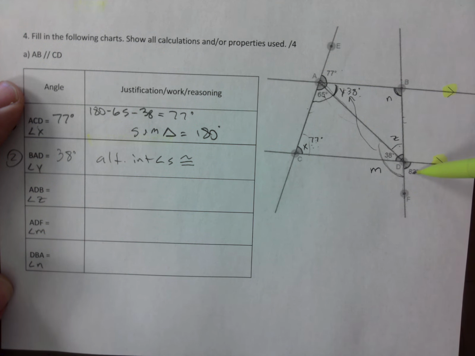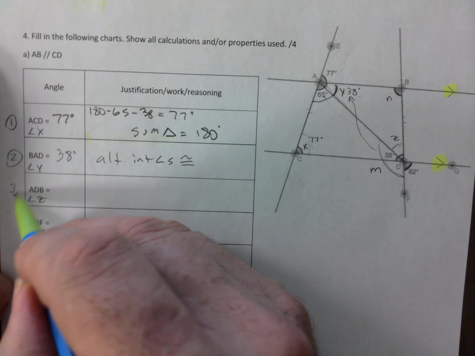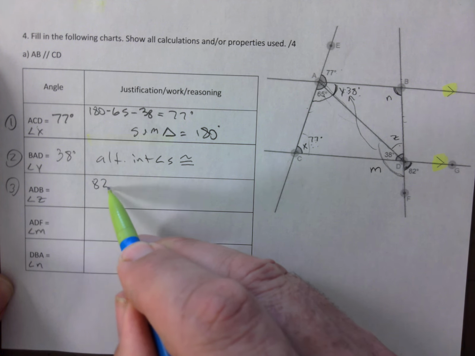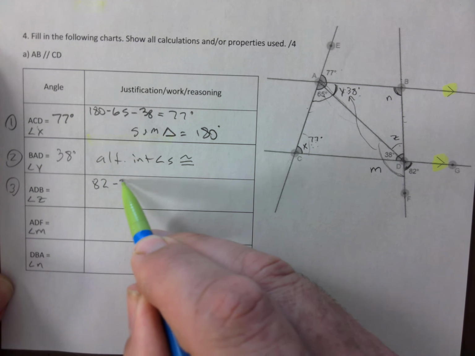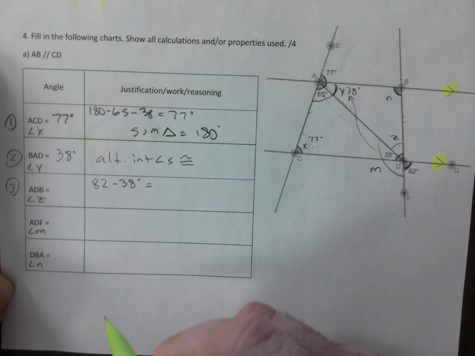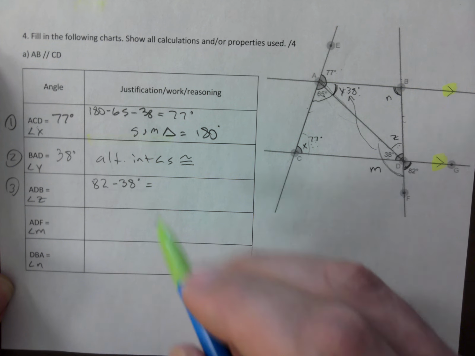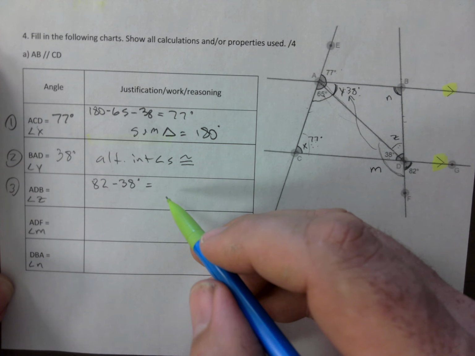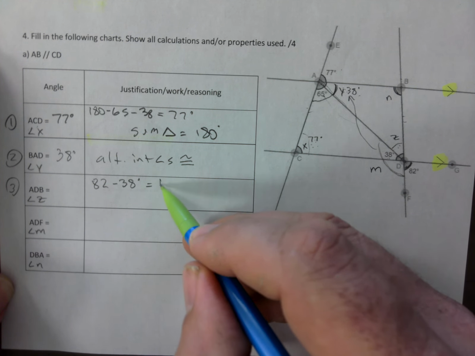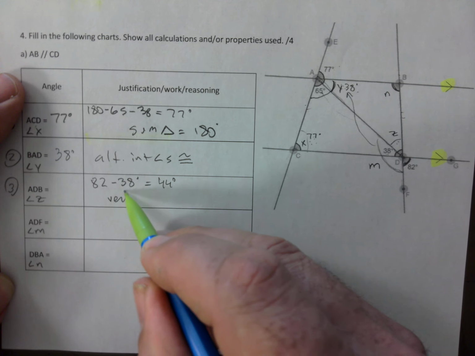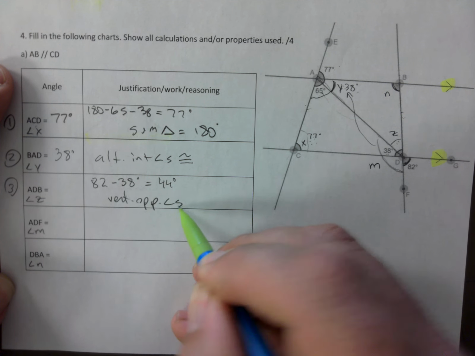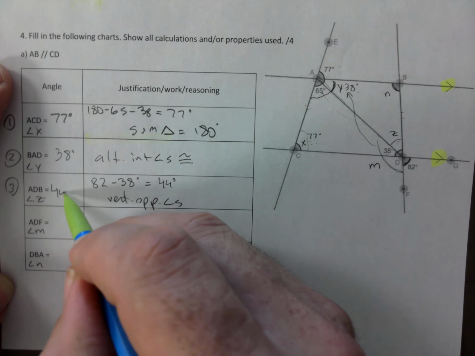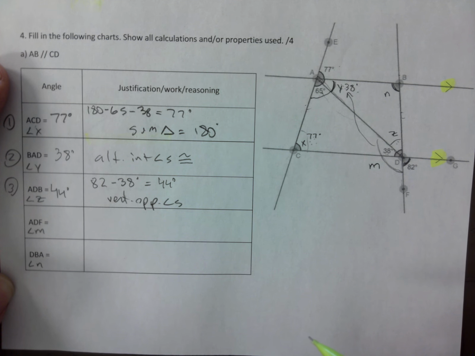It's still okay. Z, vertically opposite. That's what I would use. This is 82, so these 2 combined have to add up to 82 as well. So Z is my third choice here. I'm going to go 82 minus 38 gives me Z. Yeah. So what do we have there? 44. Vertically opposite. So this isn't going anywhere if you want to practice this at home. Just go back to those pages.